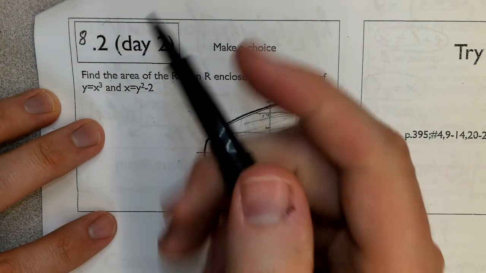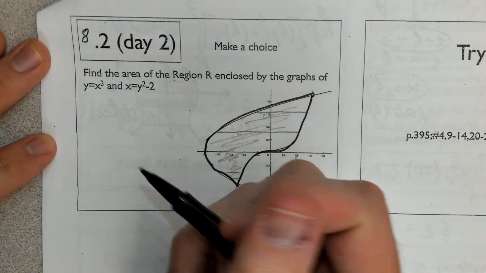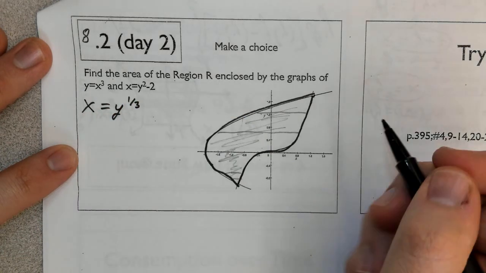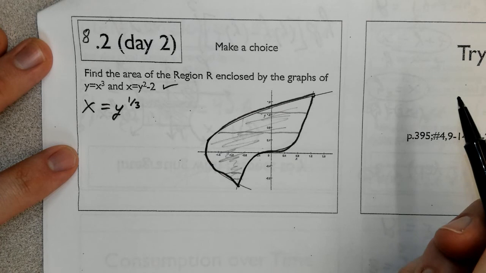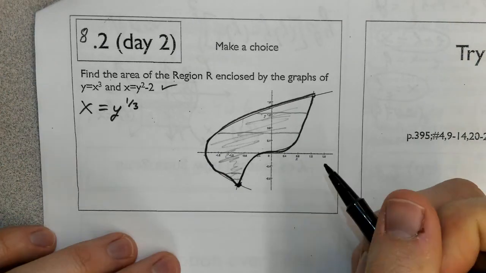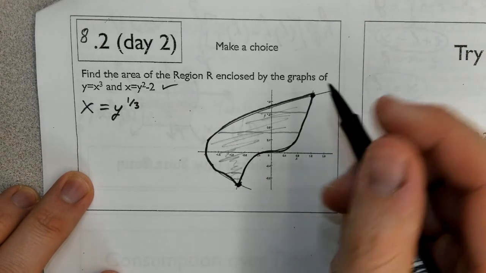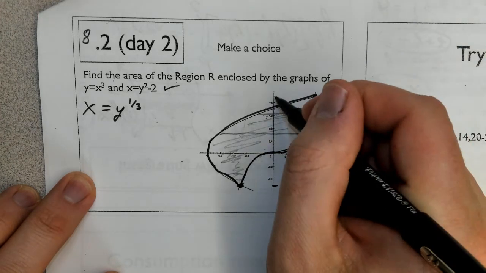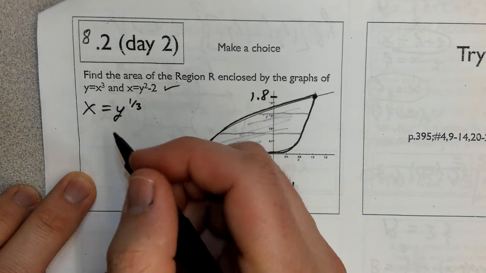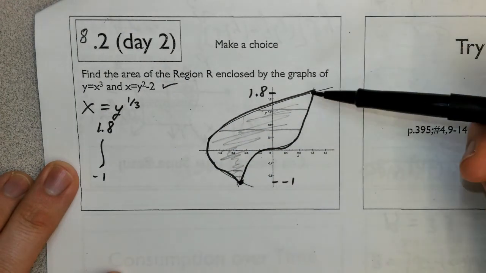So what we're going to do is set up an integral in terms of y, and we just have to be careful. This curve here, y equals x cubed, has to be written in terms of y, so when you cube root both sides, you get x equals y to the 1/3, or cube root of y. This one is already good. And then you just need to find the intersections, which are not difficult to compute with a graphing calculator. You end up with these meeting at y equals -1 here, and this right here is at positive 1.8. So we're going to integrate from -1 to 1.8, again bottom to top.